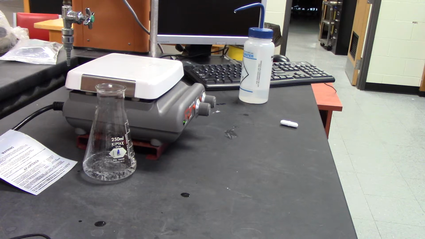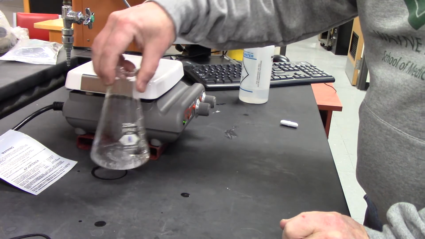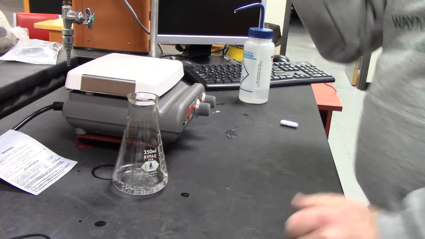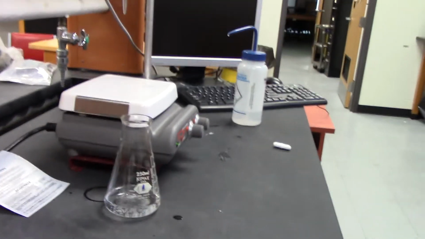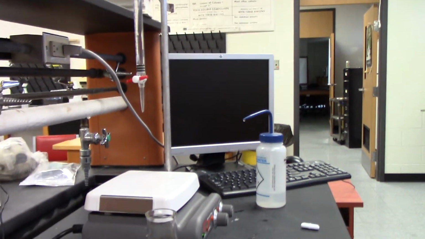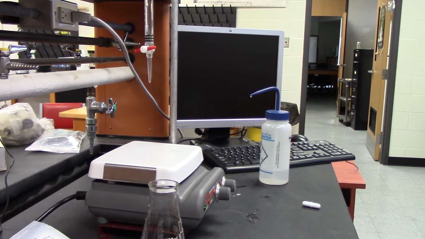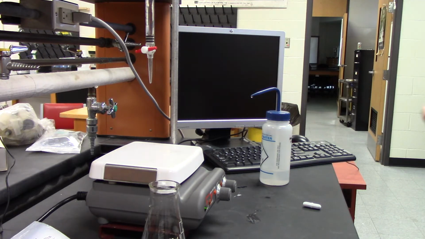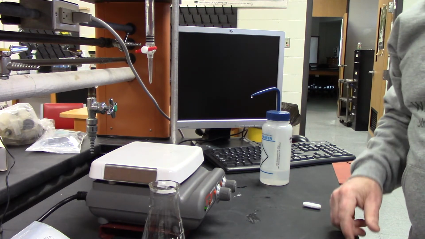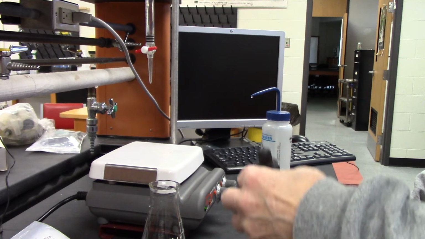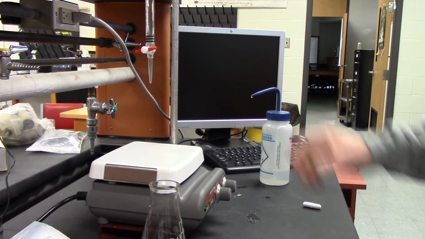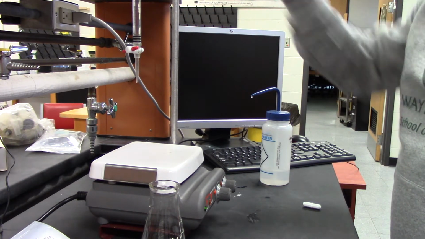I'll stir them all up individually. I'm starting with number one, and I have my sodium hydroxide, and I'm going to set it on the stirrer. I'm going to start adding the sodium hydroxide after I add the phenolphthalein, wait until it turns pink, and then record the final volume.